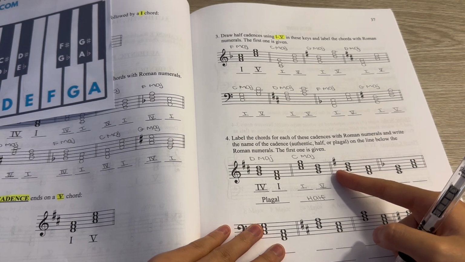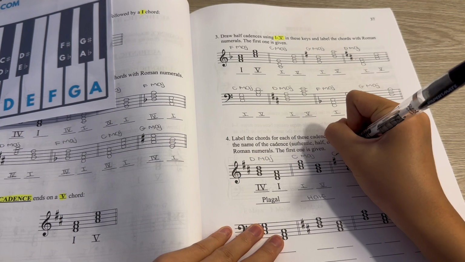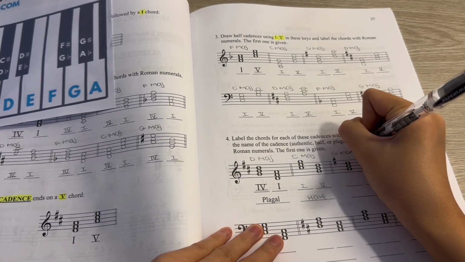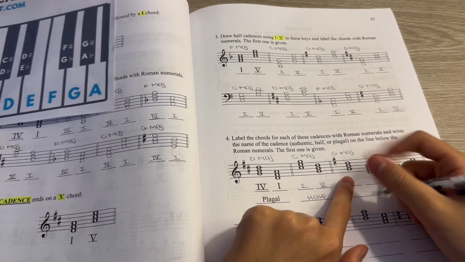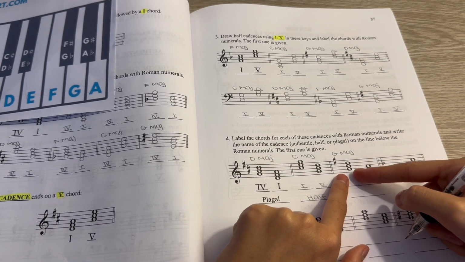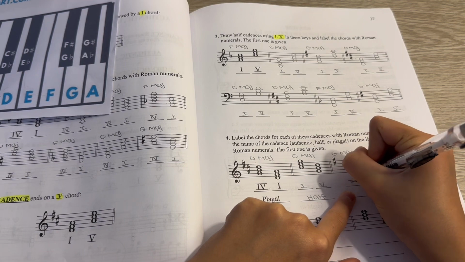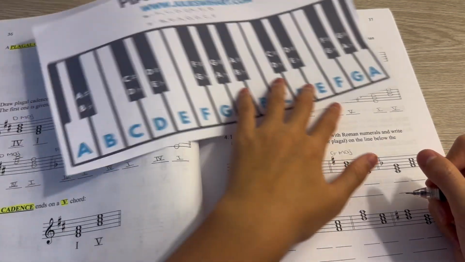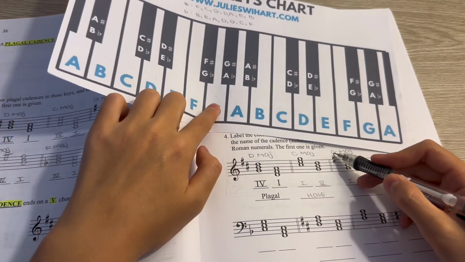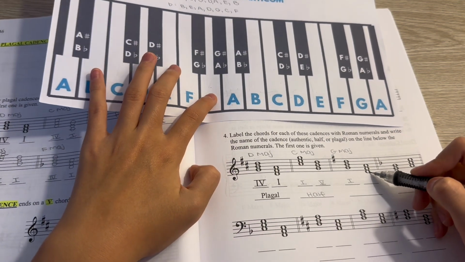What key has only one sharp? G major, right? So we can write that down. And we see this chord right here, or this triad right here, is a G major triad. So that means it is our tonic. Awesome. Now from the G major, we count up to the root of this note. So it's a D, right?